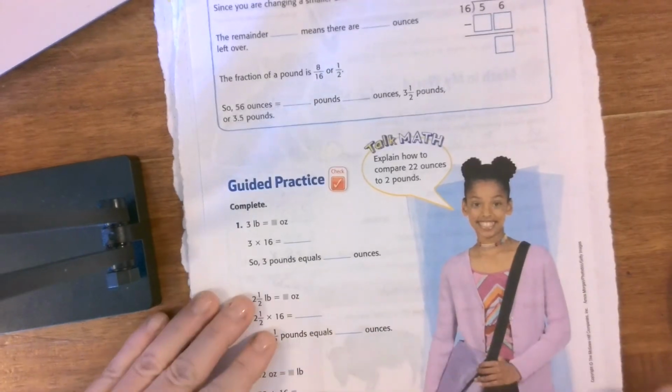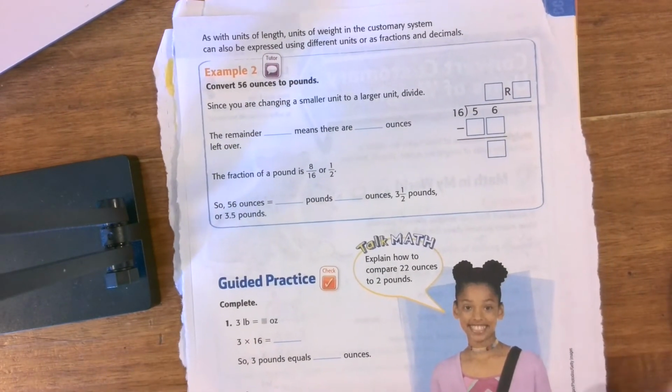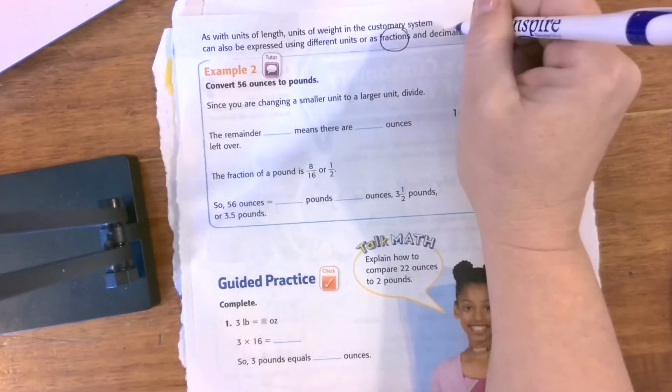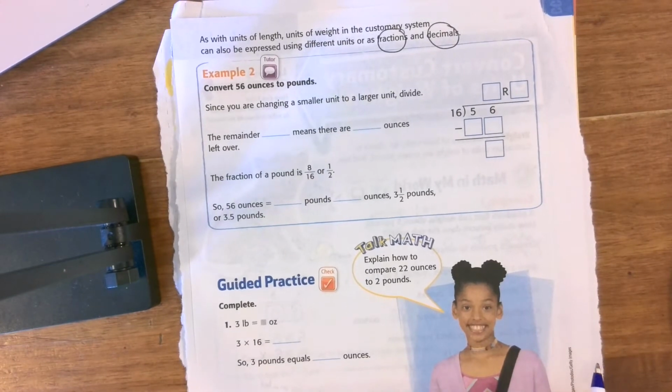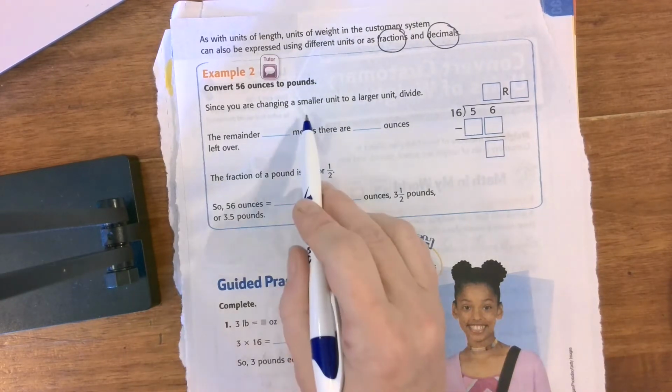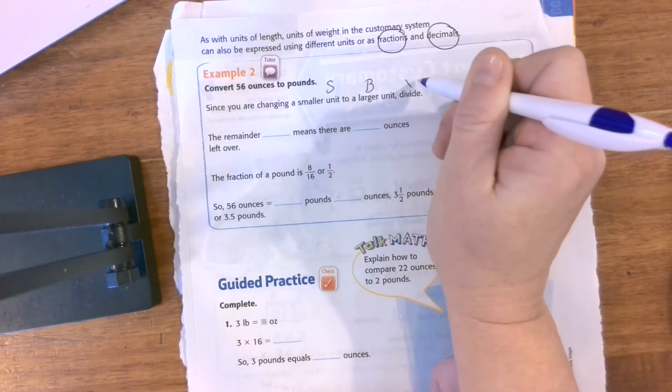All right, as with units of length and units of weight in the customary system, they can also be expressed using fractions or decimals. And I can guarantee you, on the standardized test, you're going to have a couple of these where you have to think in fractions and in decimals. Since you're changing a smaller unit to a bigger unit, we divide.